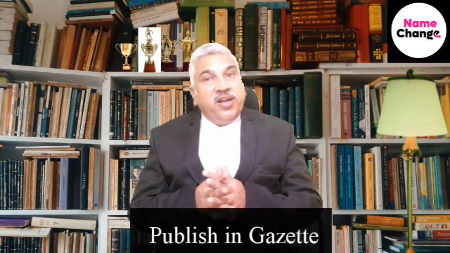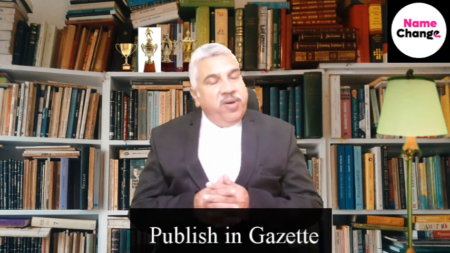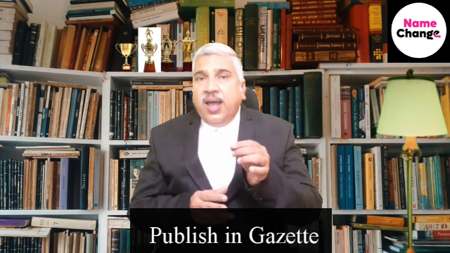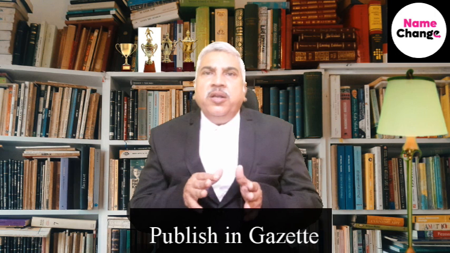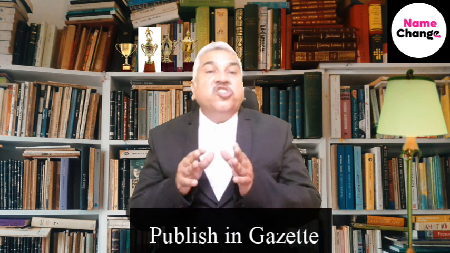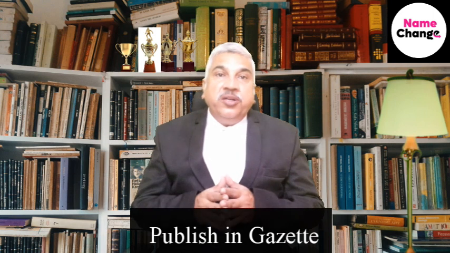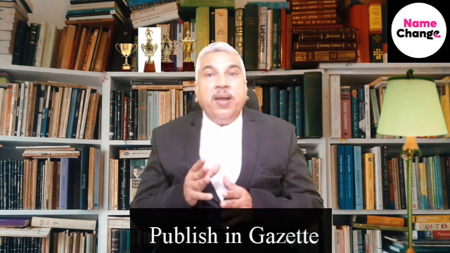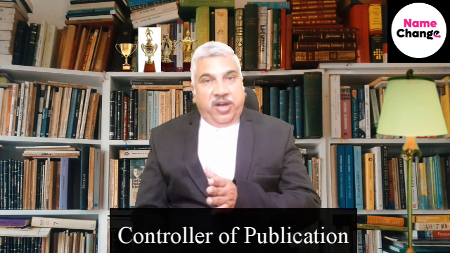Now the fourth step, publish a notification in the Government of India Gazette. The final step is to publish a notification in the Government Gazette. This is an official government publication that lists all the name, gender, and surname changes and corrections. You can publish a notification in the Government Gazette by applying to the Controller of Publication, Government of India.